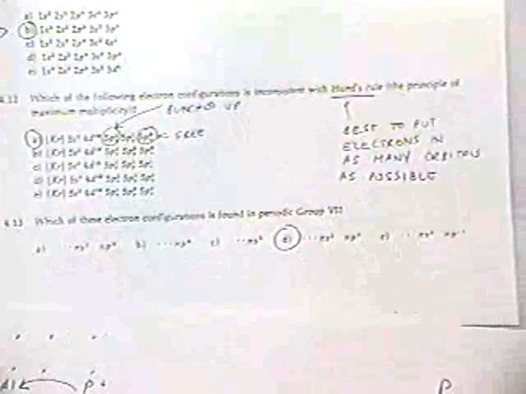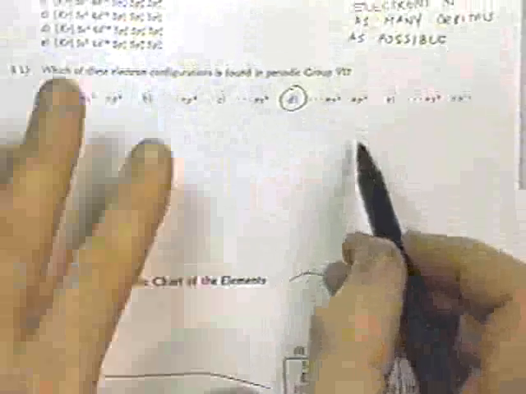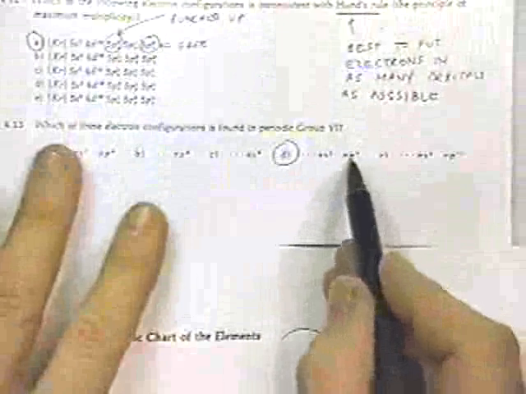Here we have group 6, which is located right here, group 6. What that indicates is that we are busy working on the p electrons, and that there are 4 electrons in the p orbital. So that's what that means.